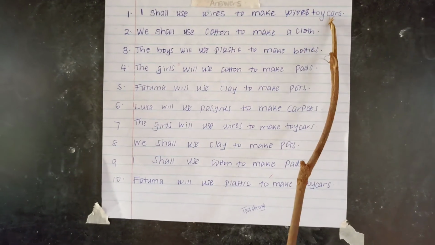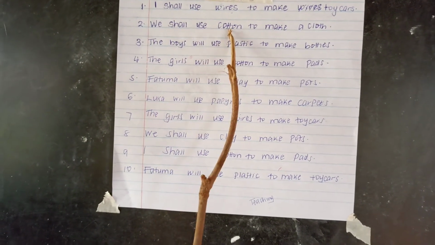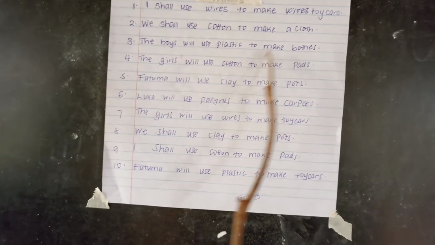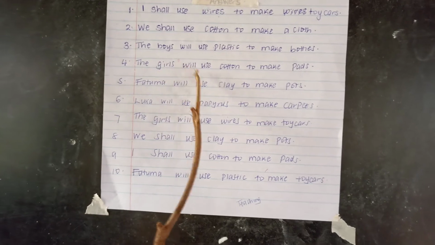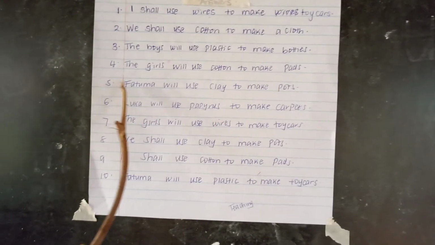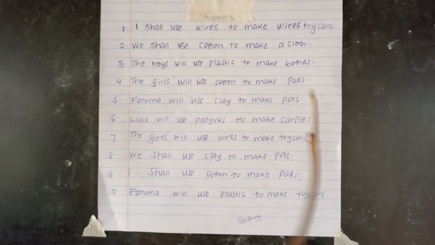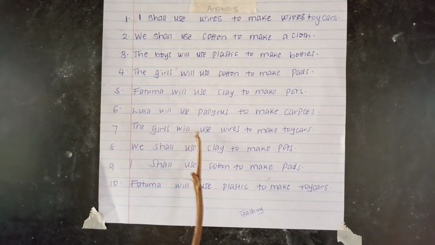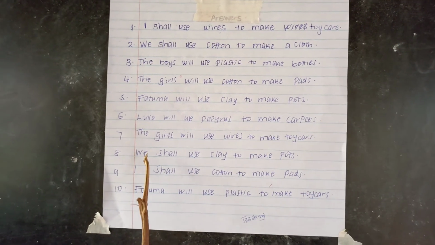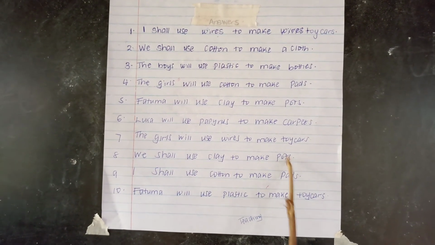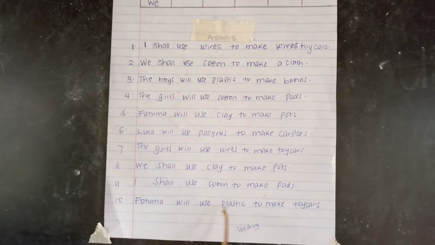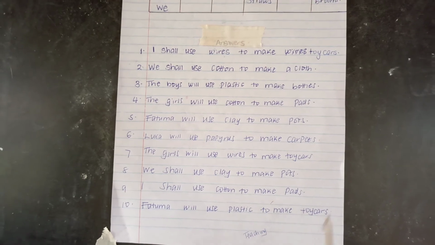For example, I shall use wires to make toy cars. We shall use cotton to make a cloth. The boys will use plastic to make bottles. The girls will use cotton to make pads. Fatuma will use clay to make pots. Luca will use papyrus to make carpets. The girls will use wires to make toy cars. We shall use clay to make pots. I shall use cotton to make pads. Fatuma will use plastic to make toy cars.